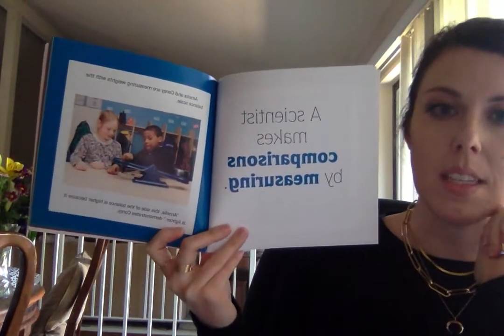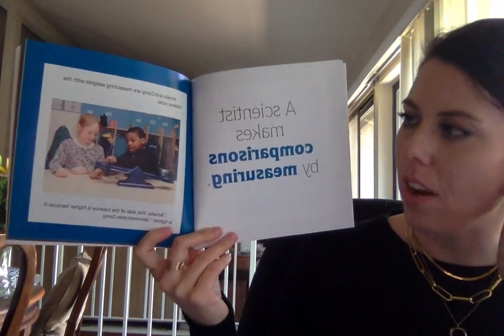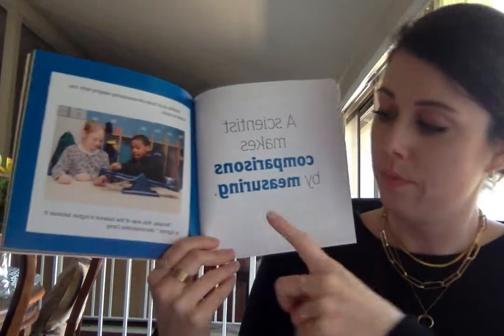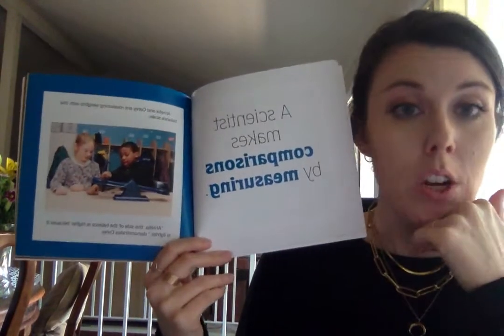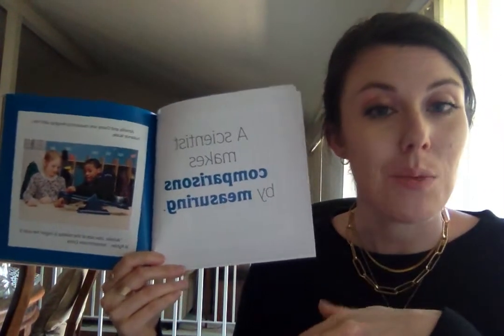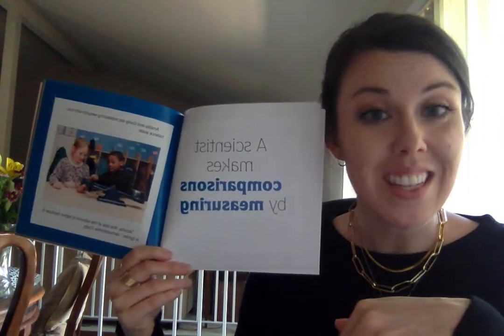Ooh, a scientist makes comparisons by measuring. We know those words too. Comparisons. When we compare, we talk about how things are the same and how they are different. When we measure, we know how to measure length with a ruler. We know how to measure temperature with a thermometer. And we know how to measure weight with a scale. These are all things that scientists do.